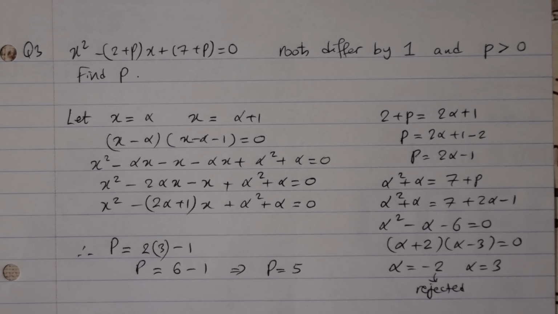So here we are, and this is how we do a question like this, which is based on roots of polynomial equations for further maths.